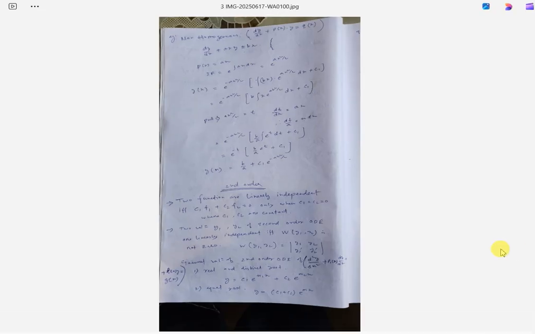So next we are going to discuss the second order differential equation. Before that we need to know about linear dependence and what is linear independence.